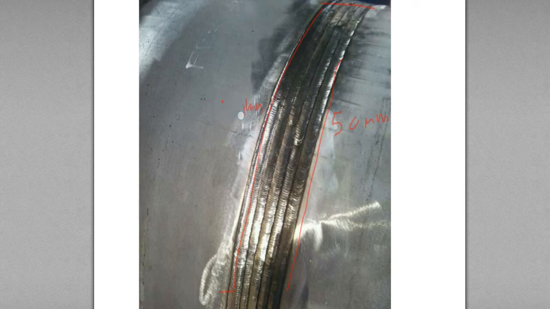So let's say total weld length is 100 millimeter.